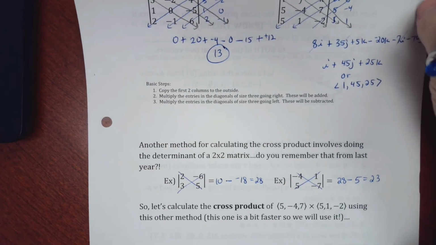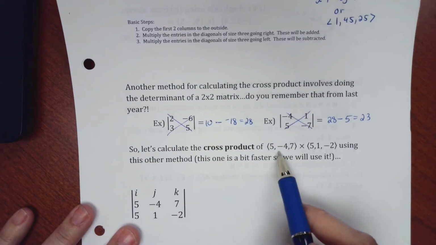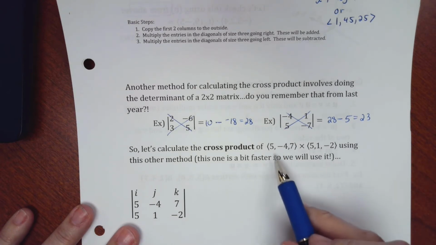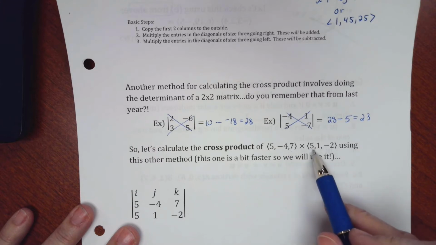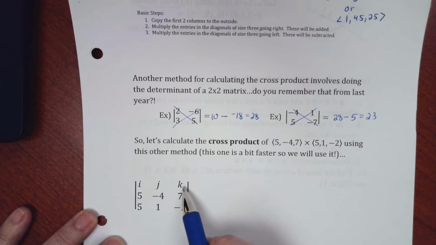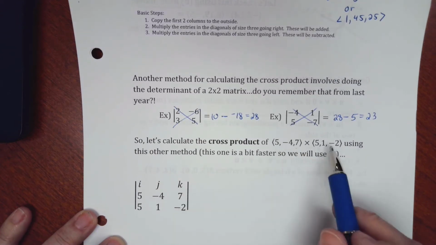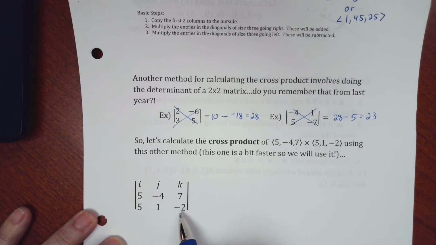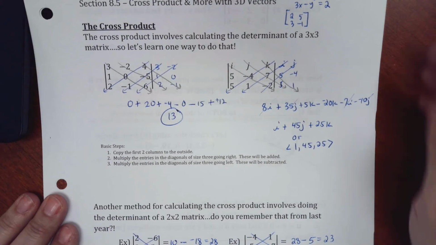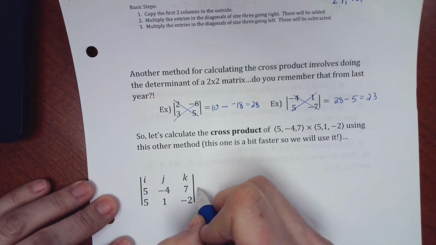All right, so let's see if somebody asks you how to calculate the cross product of two 3D vectors. You only do this with 3D vectors. So 5, negative 4, 7, and 5, 1, negative 2. So you set up yourself a matrix with I, J, K in the top, and the order matters. You have to put the first one here, and then the second vector below it. Okay, and so this is the same problem that we did earlier, so it's going to be the same answer, but I'm going to do it a little bit different way that might be a little faster for some of us. So here is our answer.